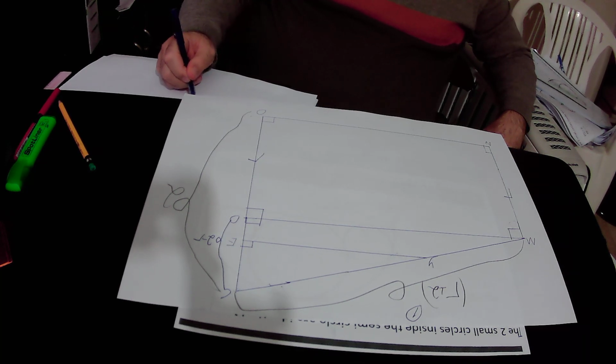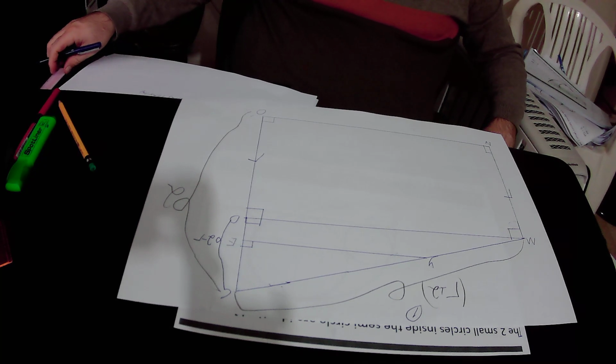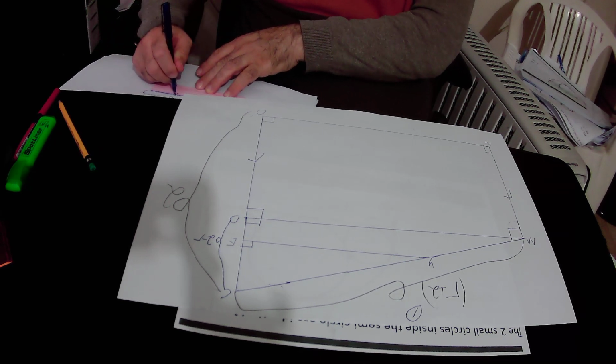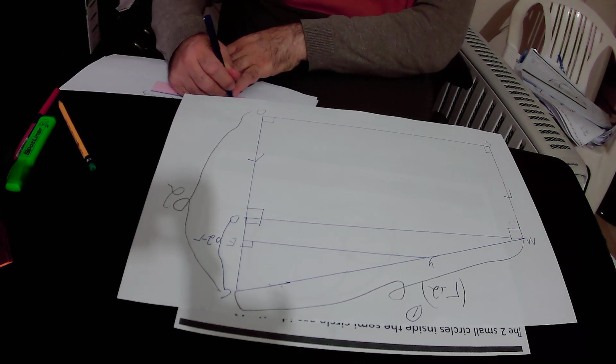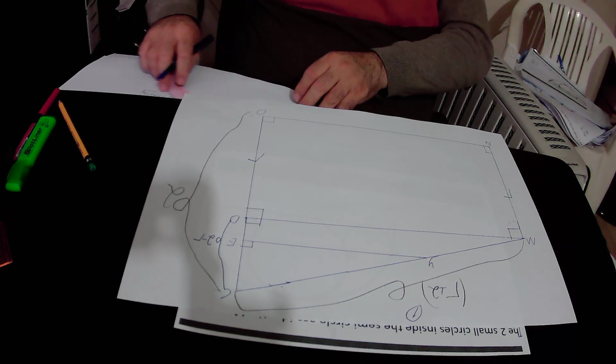According to the Pythagoras theorem, which states that the square of the hypotenuse equals the sum of the squares of the perpendiculars in any right triangle.